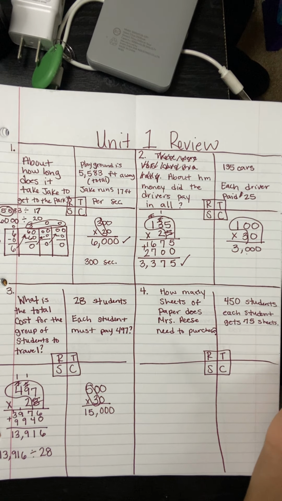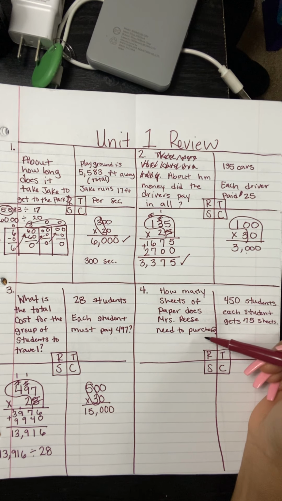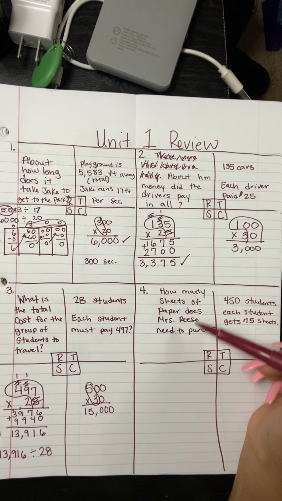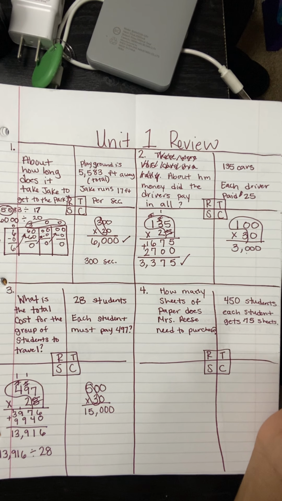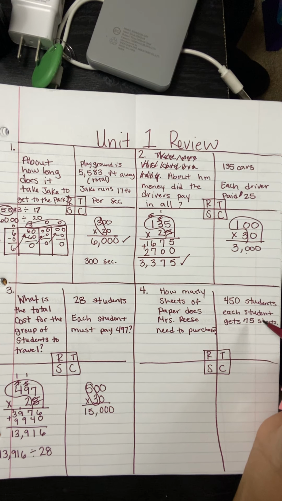Okay, next problem. It says, how many sheets of paper does Miss Reese need to purchase? This means I'm looking for a total. Okay, I have 450 students. Each student gets 75 sheets.